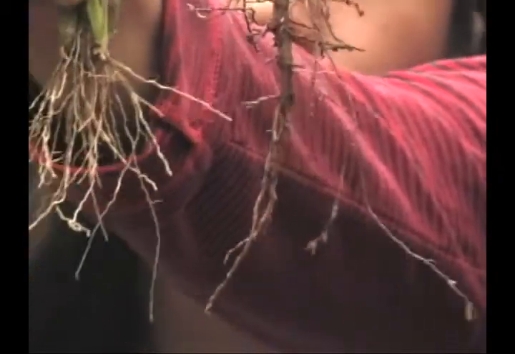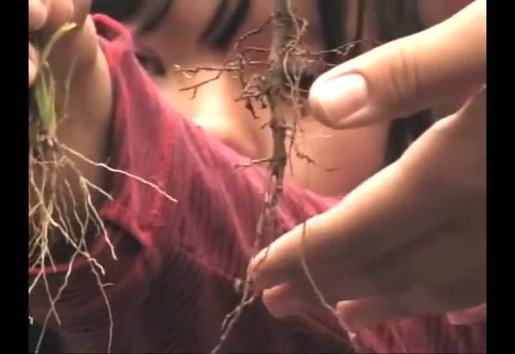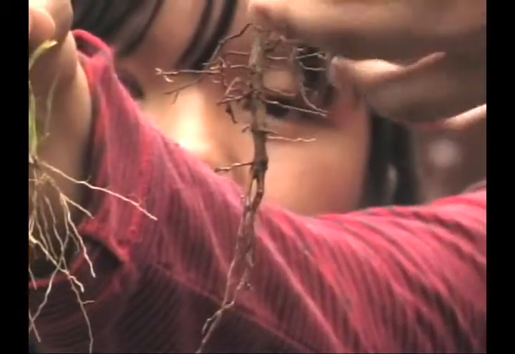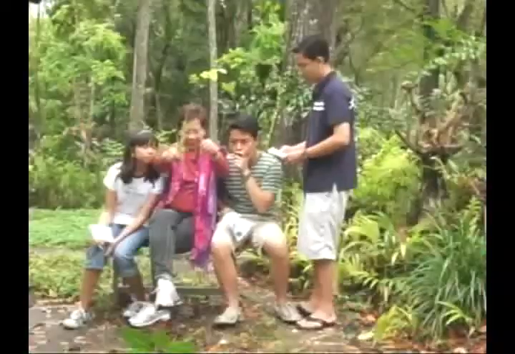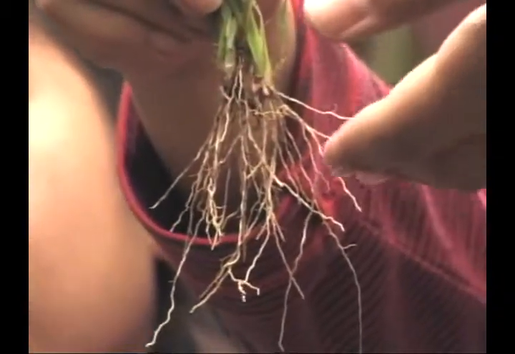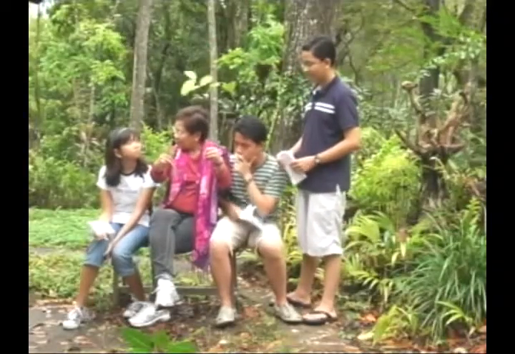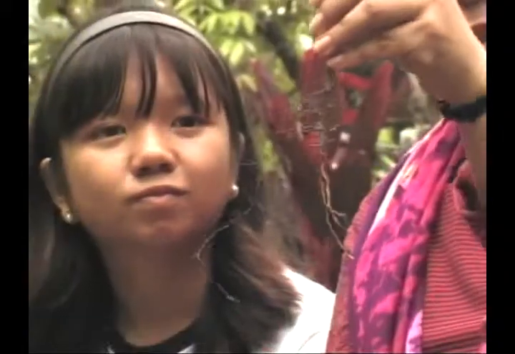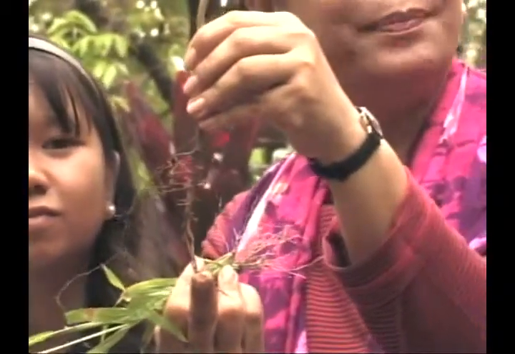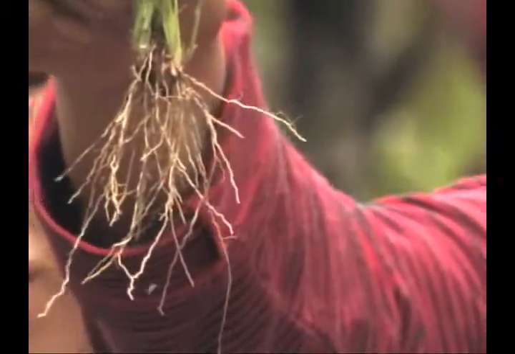Look at this plant. Focus on the roots. What have you seen? The first plant has a single large main root with smaller lateral roots connected to the sides. On the other hand, this plant has fibrous and thread-like roots attached to the base of the stem. There are two types of root system in plants. This is an example of a taproot system, and this one is an example of a fibrous root system.